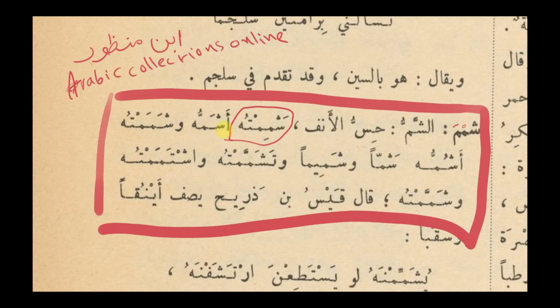Ashammuhu, I smell it. For the third person, he smells it, yashammuhu. So this is just an explanation of the word he used. And as I said, the one you are most likely to see is ashummuhu, the second form. I smell it. Yashummuhu. He smells it.